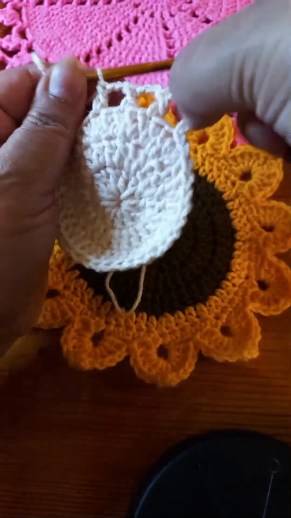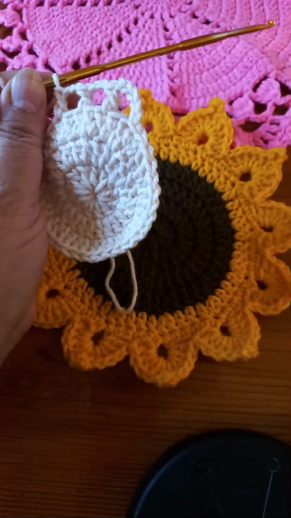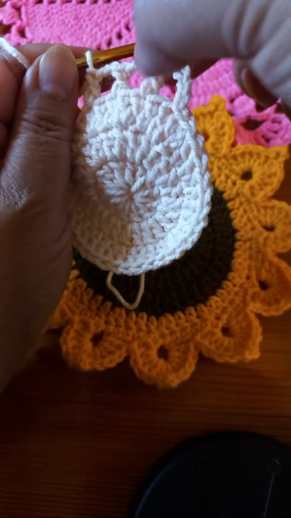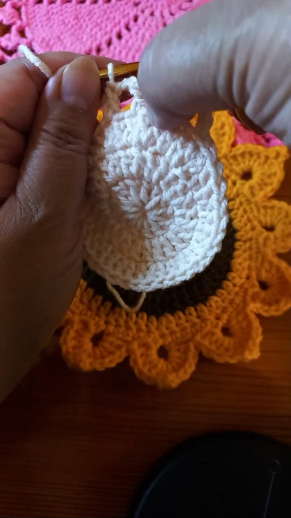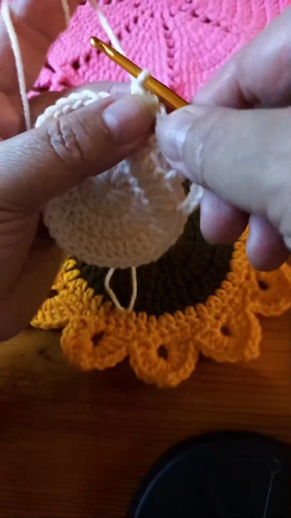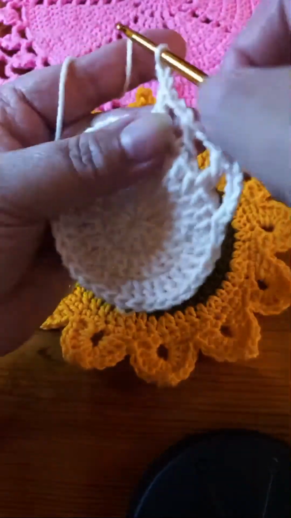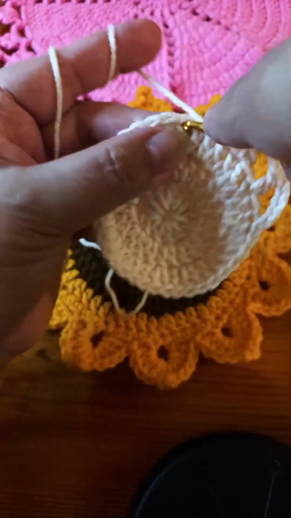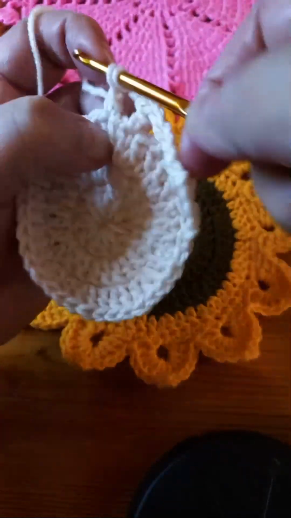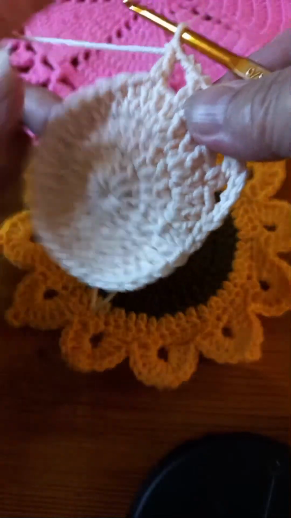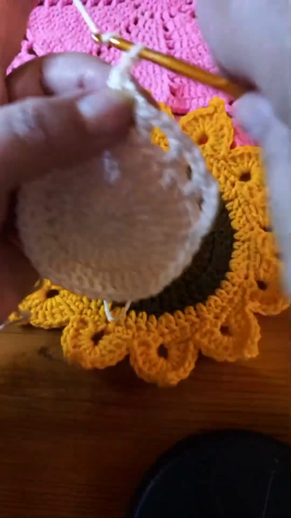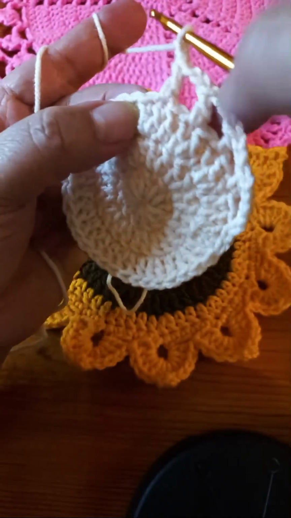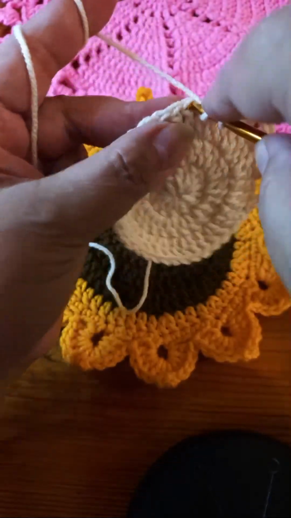For making it solid, you will have to do increase stitches, but with the help of chain increasing, you will have to do chains in gaps. Now I am doing 2 chains and skipping 1 double crochet from downside. In this way, we are increasing our circle. Again 2 chain, skipping this double crochet and doing work in the next double crochet.